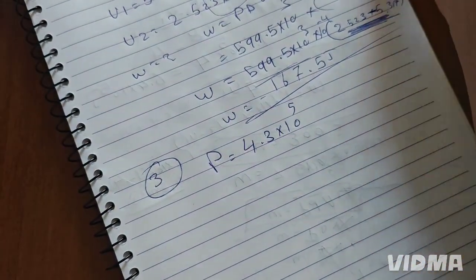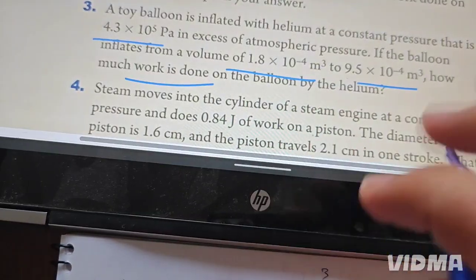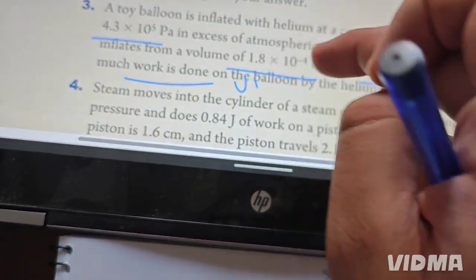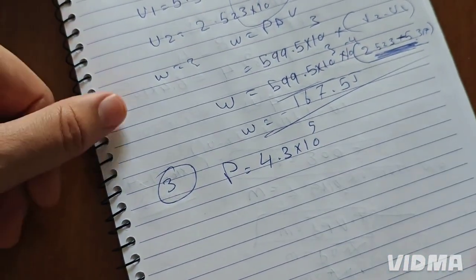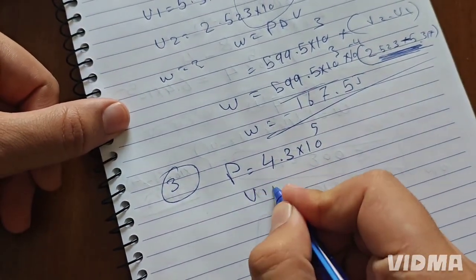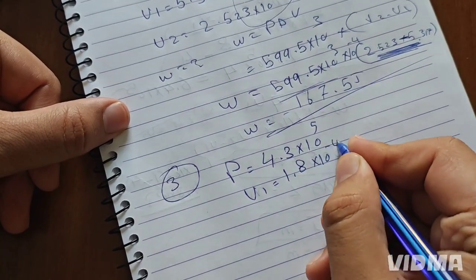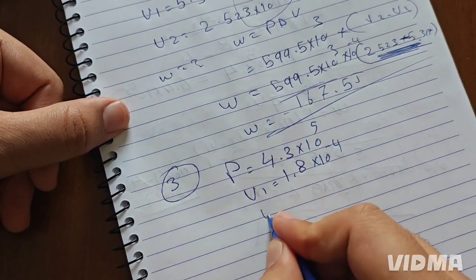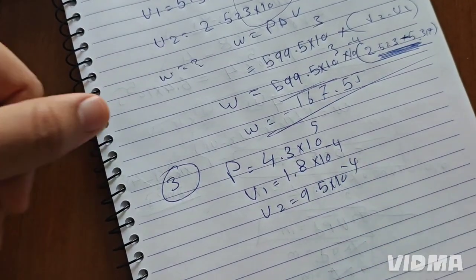The first volume: which number came first? This number, so this will be the first volume, and that one becomes the second volume. Good. V1 is equal to 1.8 times 10 power negative 4, and V2 is equal to 9.5 times 10 power negative 4.